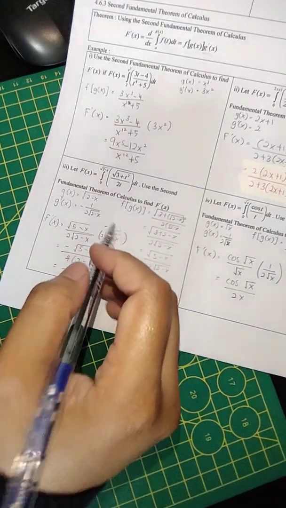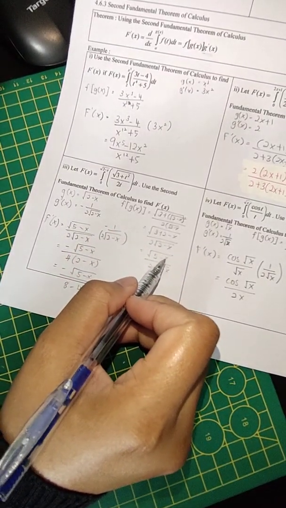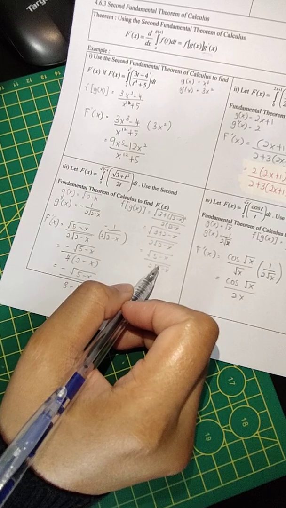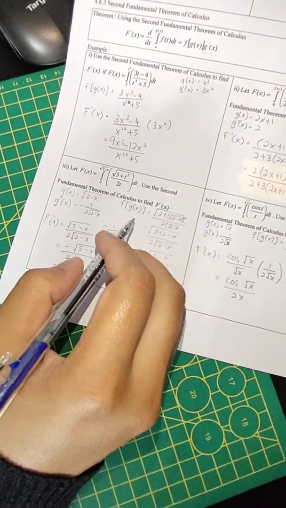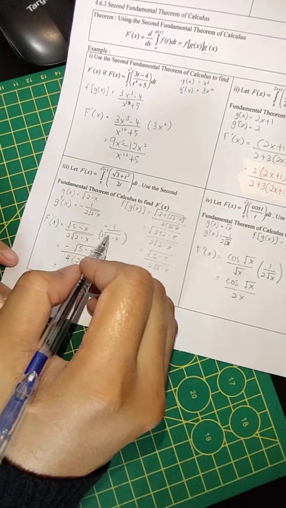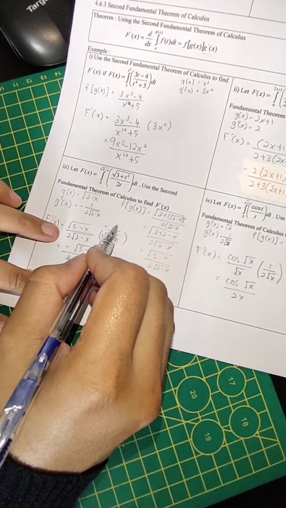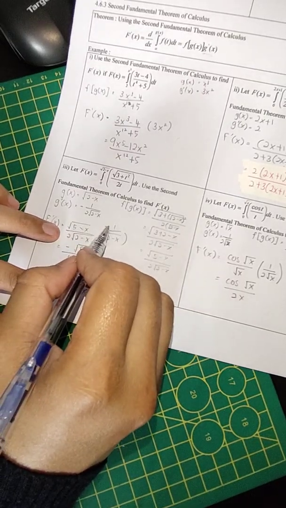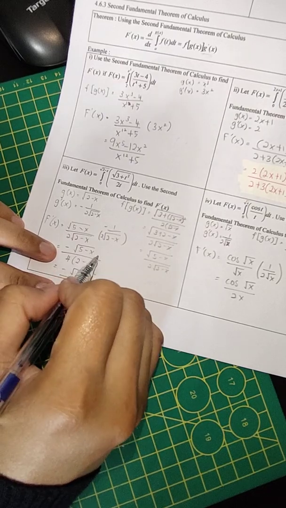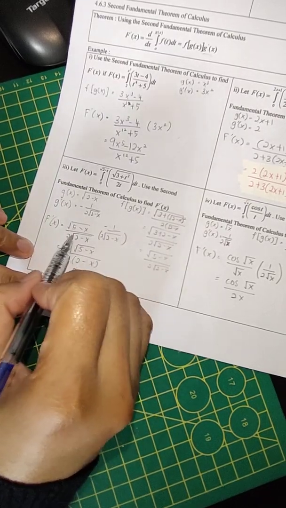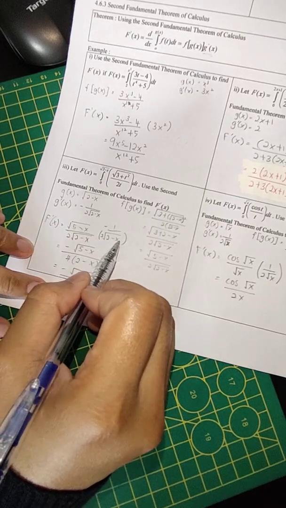Okay, saya ulang balik lah. F of g(x) kita dapat square root 5 minus x over 2 times square root 2 minus x. Okay, salin balik. And then g prime x tadi kita ada negative 1 over 2 square root 2 minus x. So numerator kita ada square root 5 minus x darab dengan negative 1. So that's why kita dapat negative square root 5 minus x. Tapi denominator kita ada 2 square root 2 minus x times 2 square root 2 minus x.